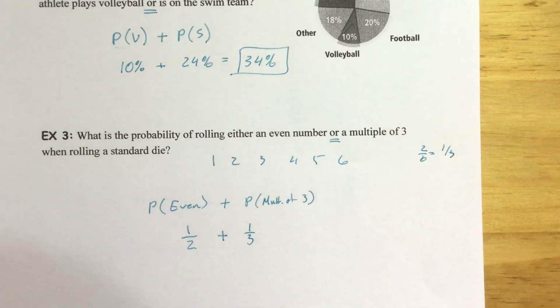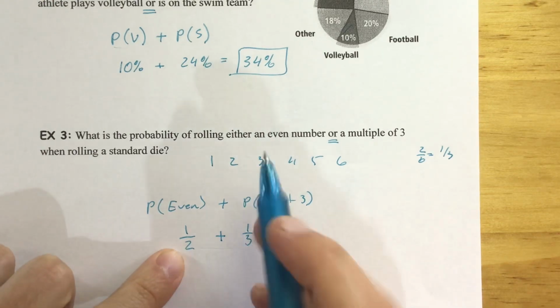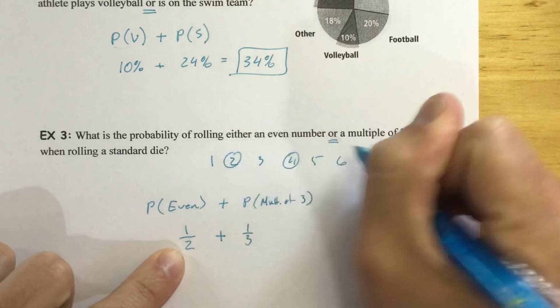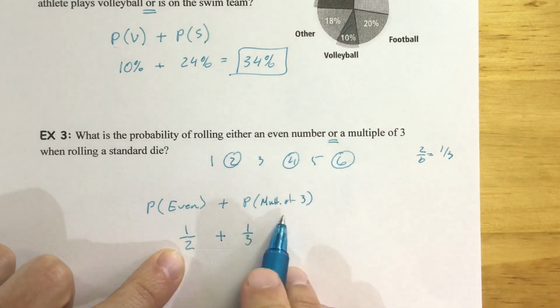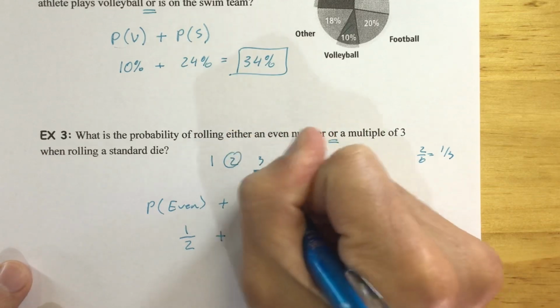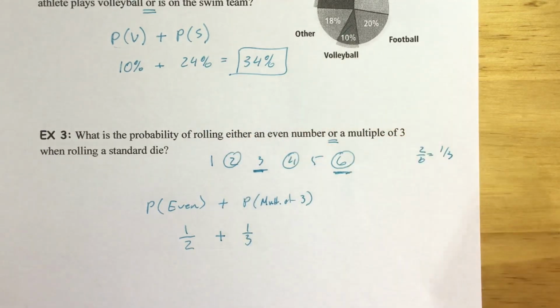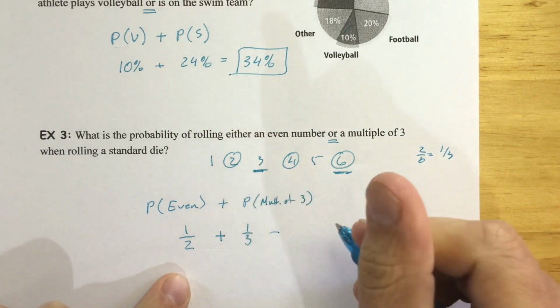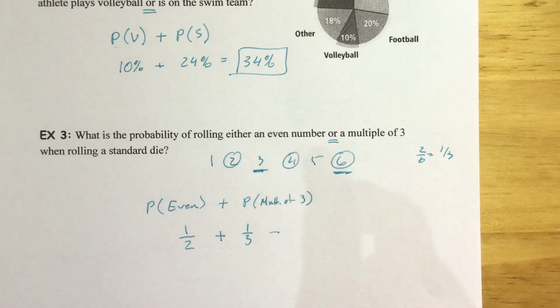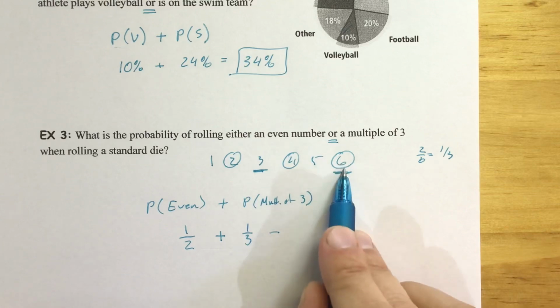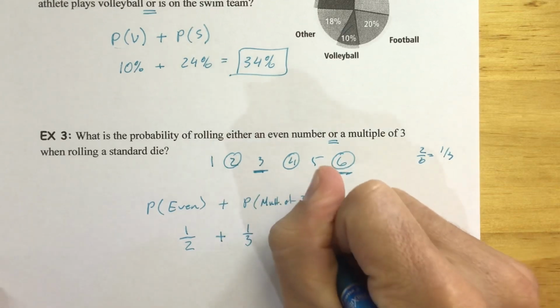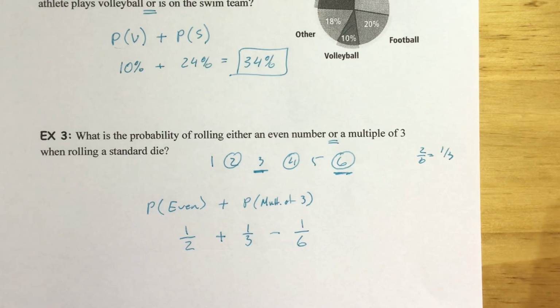But the key thing here is that when we did that, one number actually got counted twice. When I do the even numbers, I'm looking at the 2, the 4, and the 6. When we look at multiples of 3, you get a new number, the 3, but the 6 is a double counted number. So what you need to do is subtract the probability of the overlapped event. That happens one time. There's one time where we double counted, one time out of the 6.